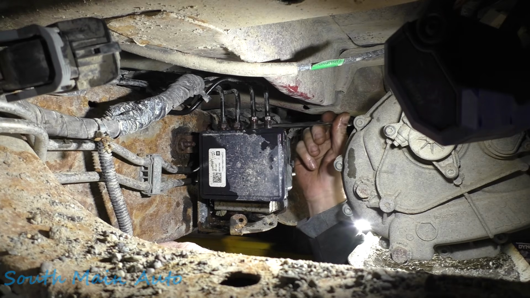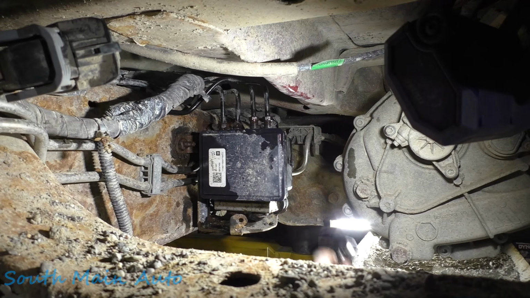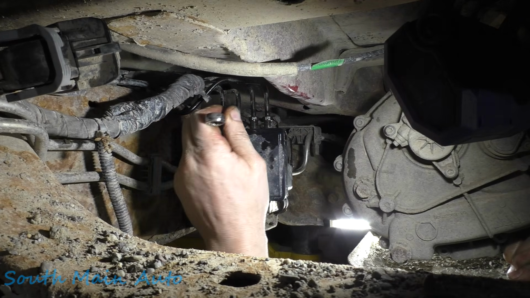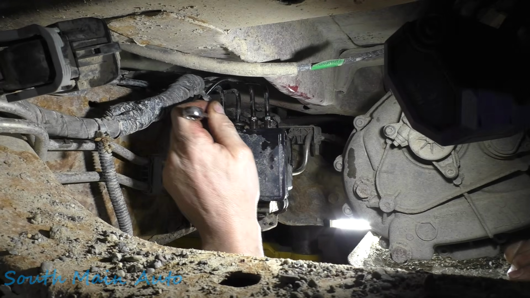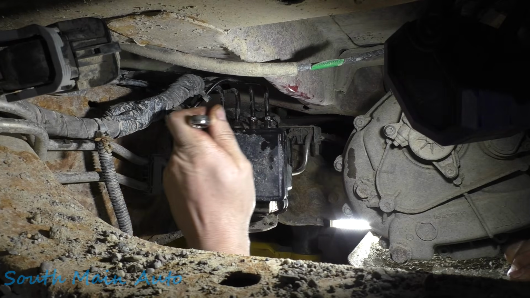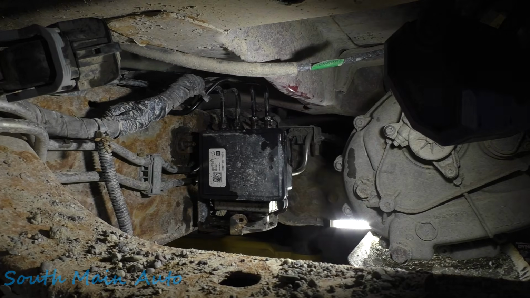Oh, I just saw a little puff of smoke, a little puff of flames. Yeah, that's all we needed. Brake fluid is flammable at a certain point. We haven't hit that threshold yet, obviously.